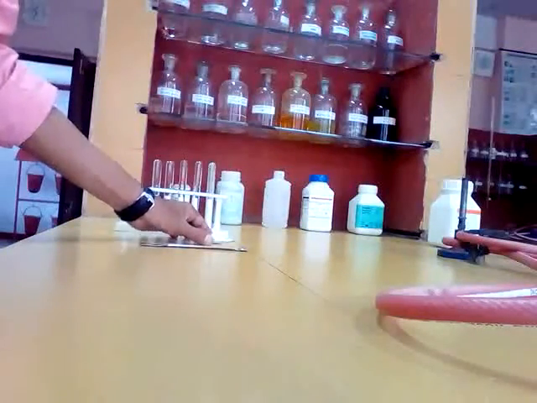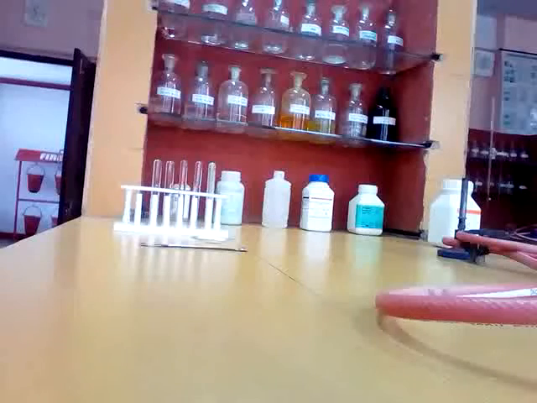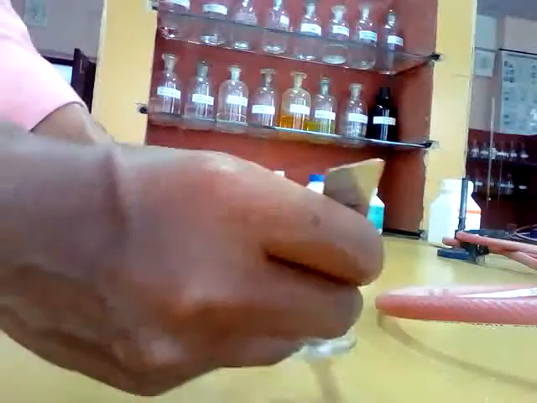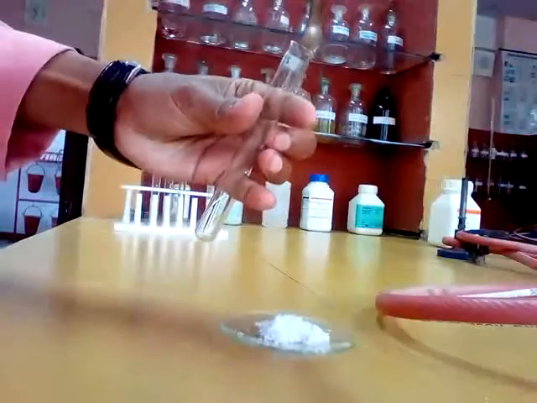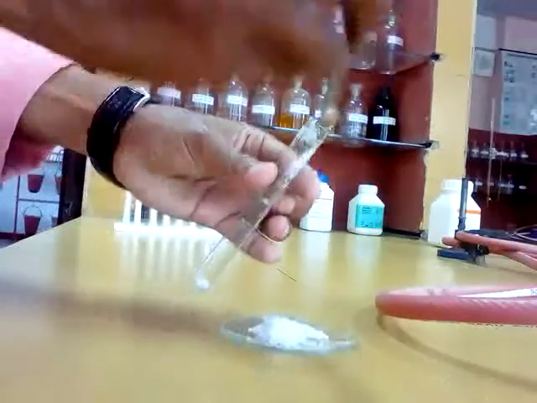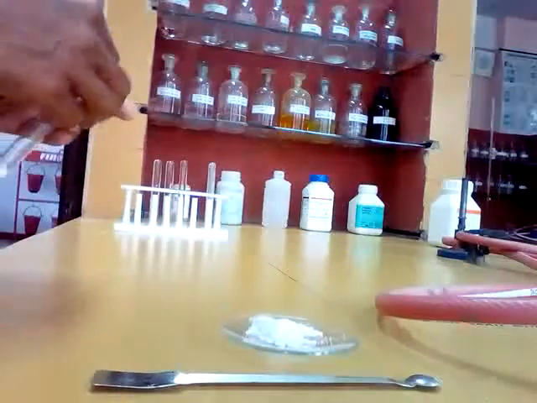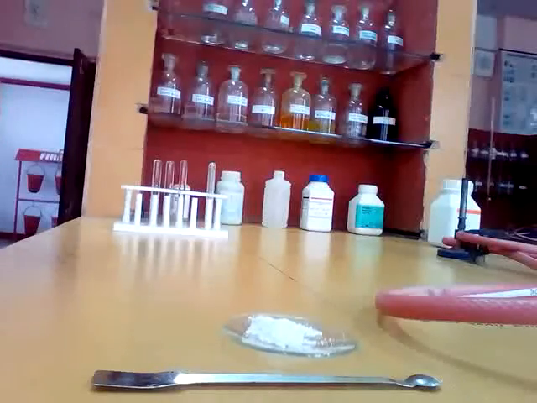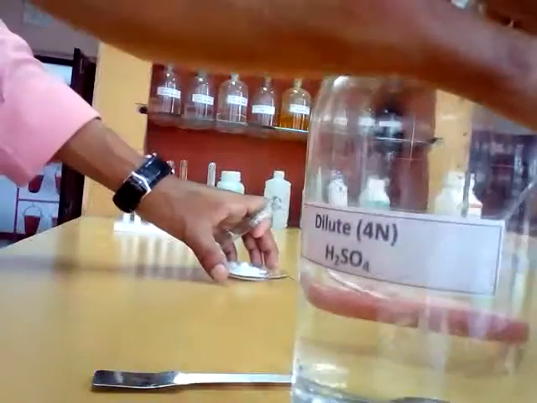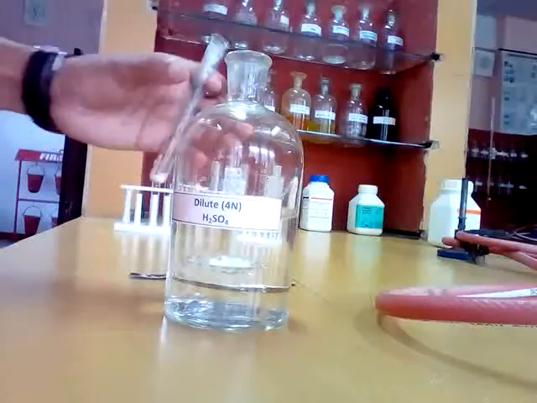Now we are going to start. You give a heading, dry test for acid radical. The number 1 test for the dry test is the dilute sulfuric acid test. For this test you take a dry test tube, then you take some dry salt here, then you add dilute sulfuric acid. This is dilute sulfuric acid.